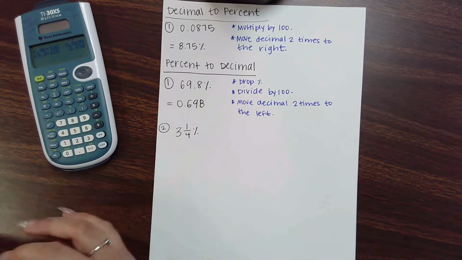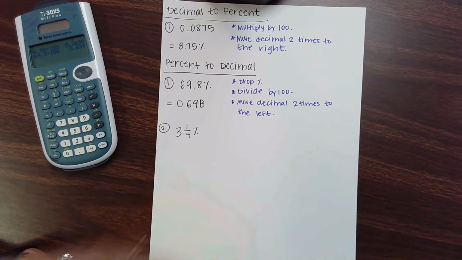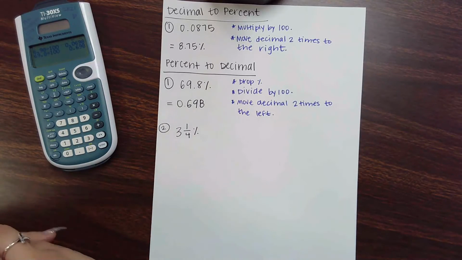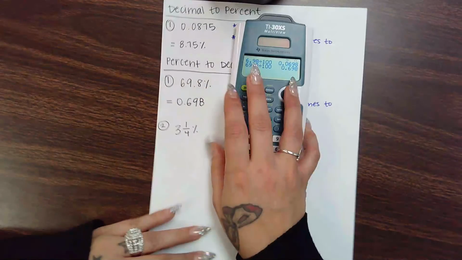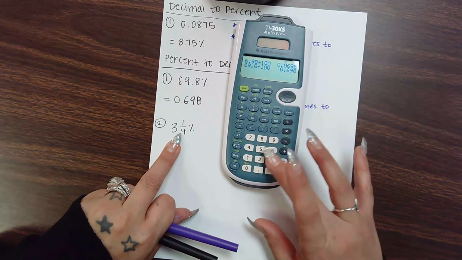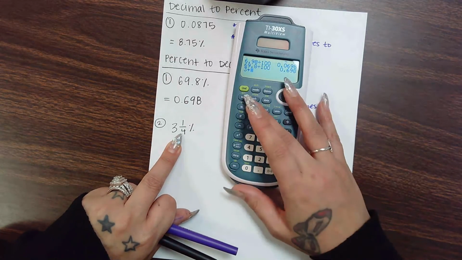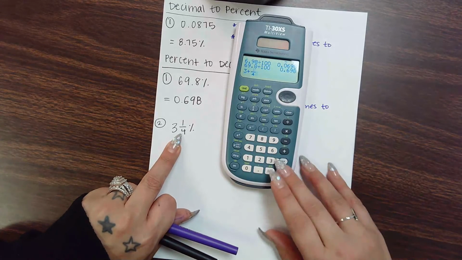What we would do is, if you read it as 3 and 1/4, that and is like addition, okay? So you can actually add these in your calculator. Those are two different things here. 3 and then you could do the n over d. That's 1/4.